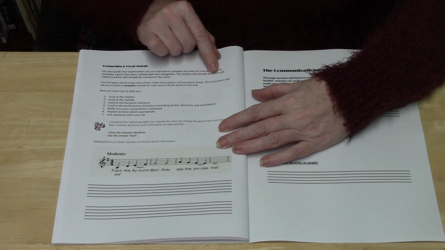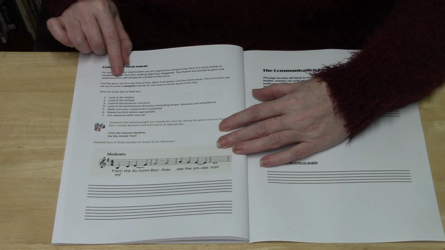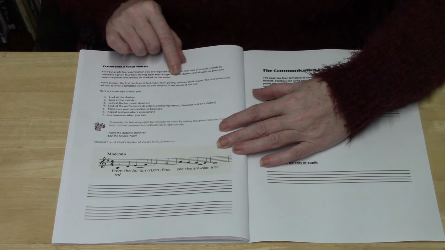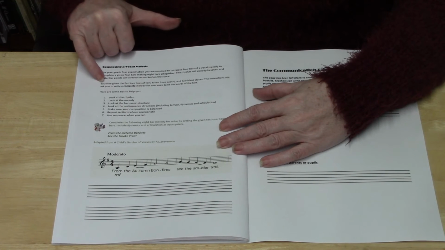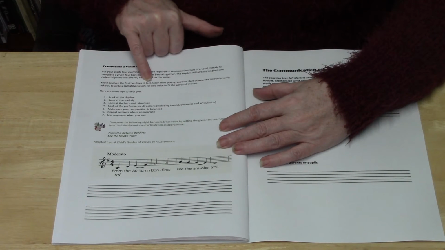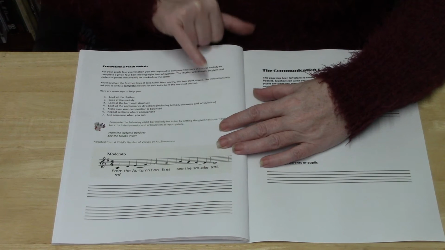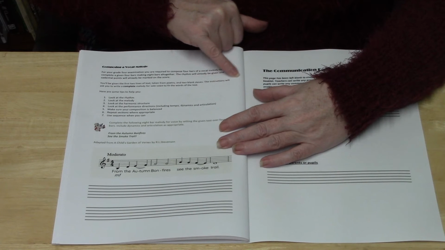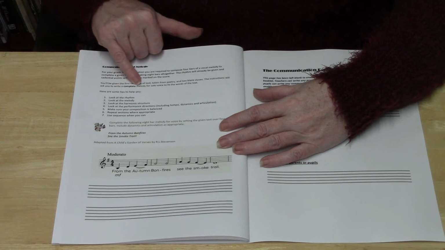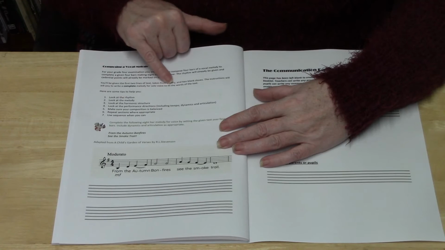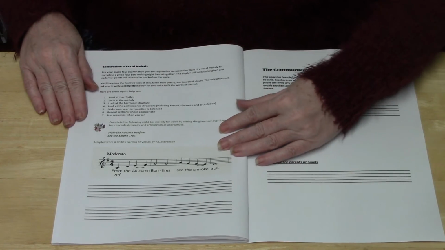The rhythm will already be given and cadential points will already be marked on the score. So you'll be given the first 2 lines of a text taken from poetry and 2 blank staves. The instructions will ask you to write a complete melody for solo voice to fit the words of a text.